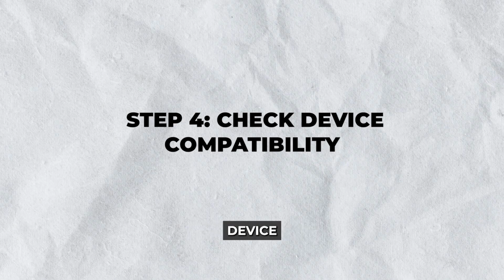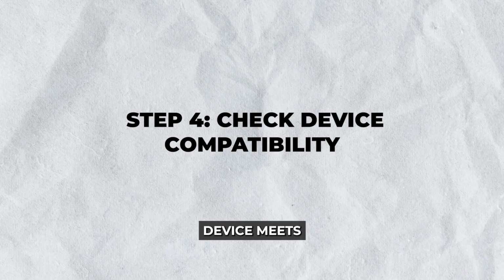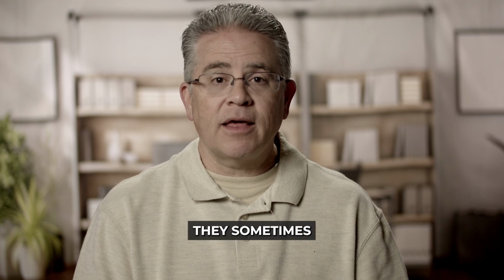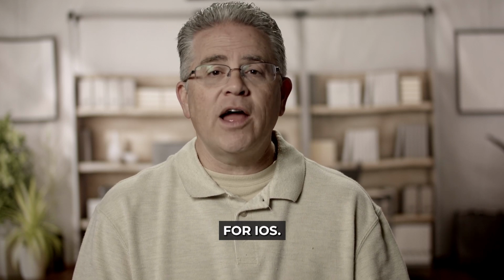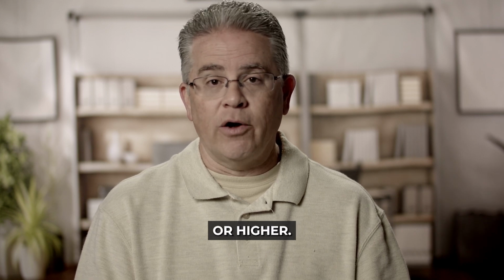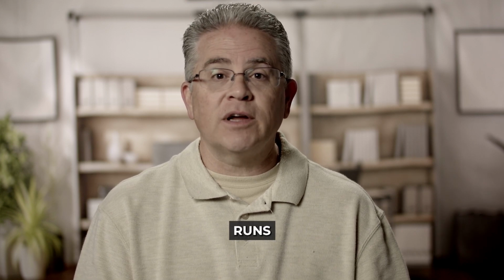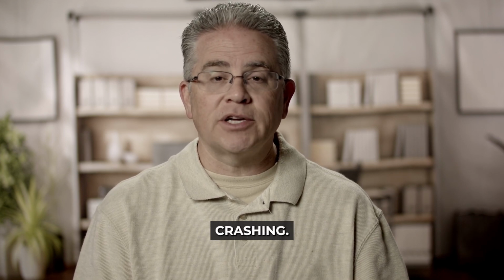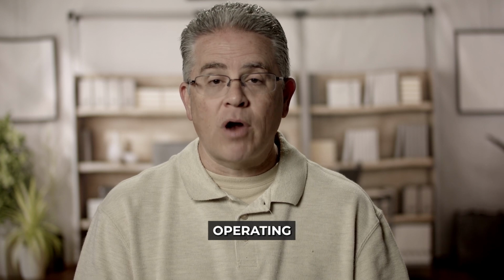Step 4. Check device compatibility. Make sure your device meets the minimum requirements to run Monopoly Go. As games update, they sometimes increase requirements. For iOS, check if your iOS version is at least iOS 11 or higher. For Android, ensure your device runs Android 5.0, Lollipop, or later. Outdated devices or operating systems might be the cause of the crashing. If possible, consider updating your operating system.